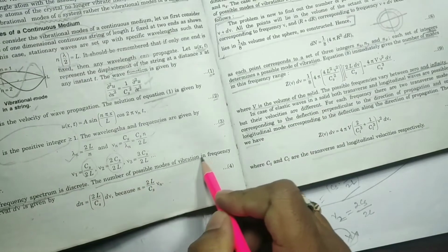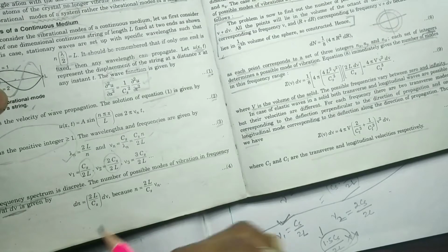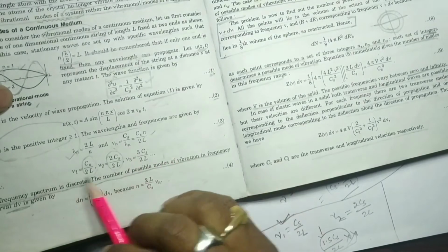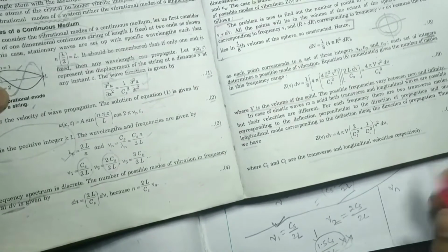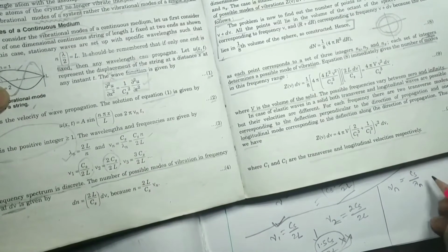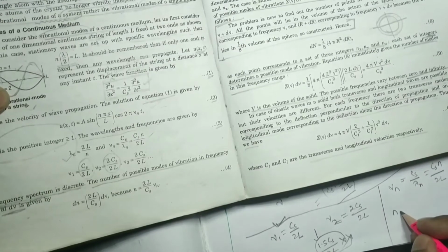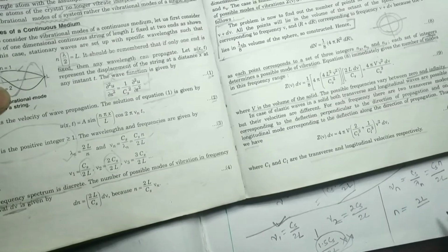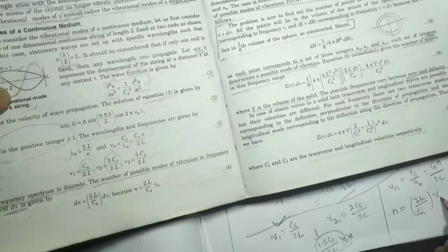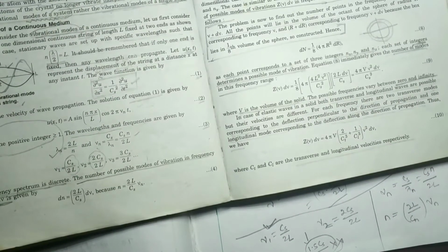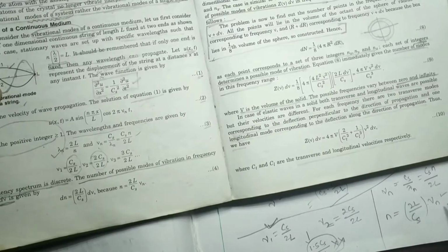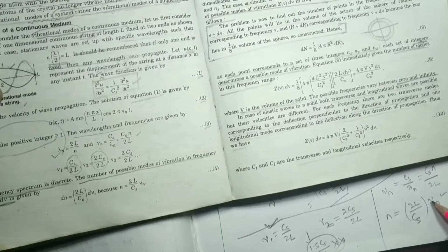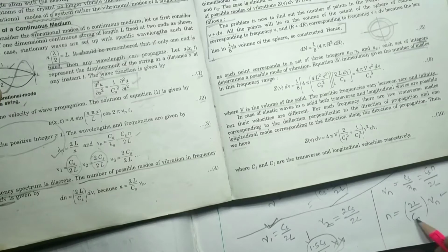Now, the number of possible modes of vibration in the frequency range d mu will be how much? See, here we can see for n equal to 1 the first frequency, 2 the second frequency, 3 the third frequency. So we can see that mu n is equal to Cs by lambda n, or Cs n by 2L, or n can be written as 2L by Cs into mu n, right? So 2L by Cs into mu n. For n equal to 1 the first frequency, n equal to 2 the second frequency we can get. That means if n equal to 1, we can get this number of frequency.